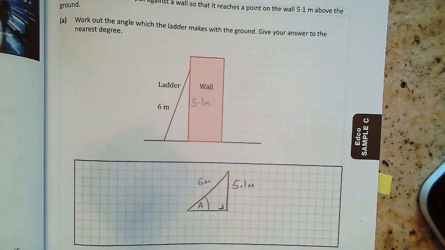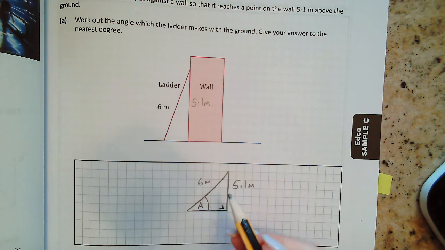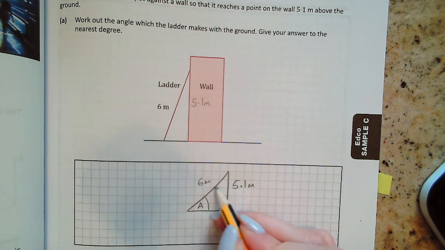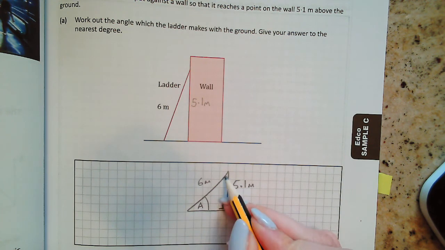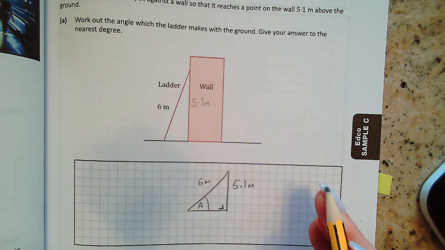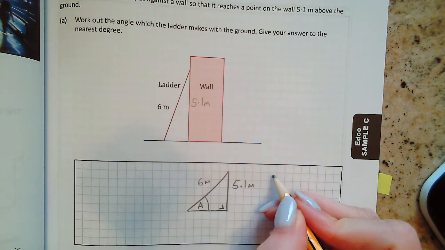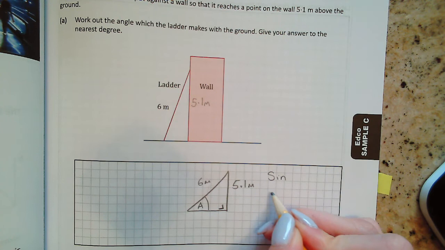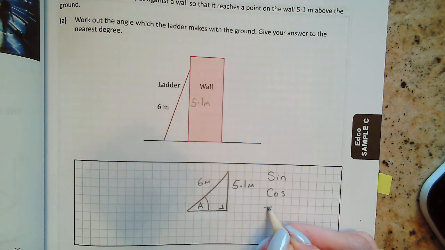When we see a triangle, what we should be thinking of at junior cycle level is Pythagoras Theorem or our sine, cos and tan. So can I use Pythagoras here? Well, Pythagoras is going to always give you a side. I'm looking for an angle, so Pythagoras is out.